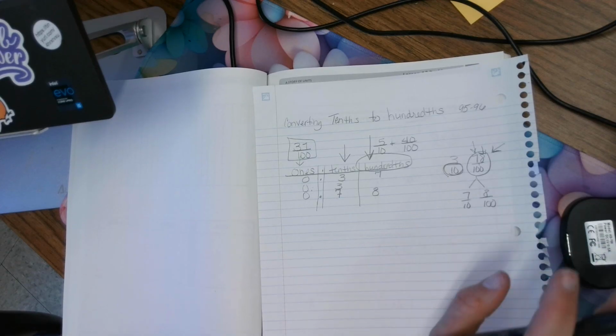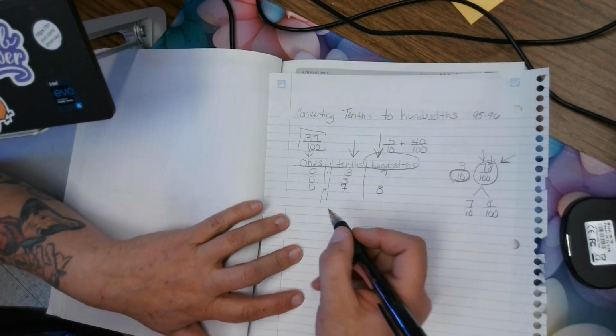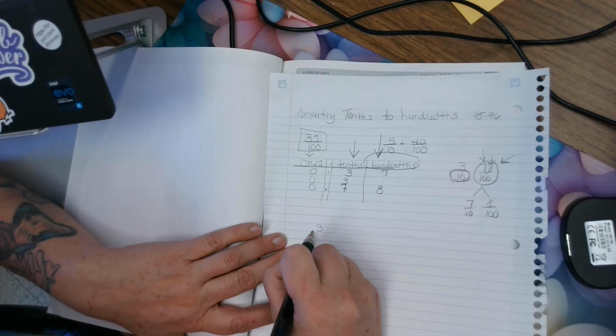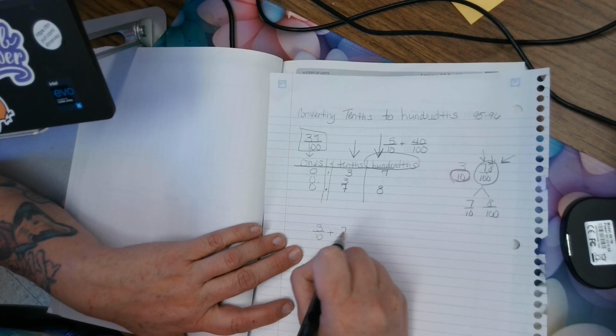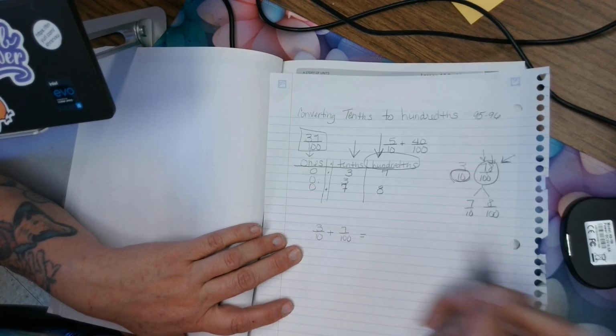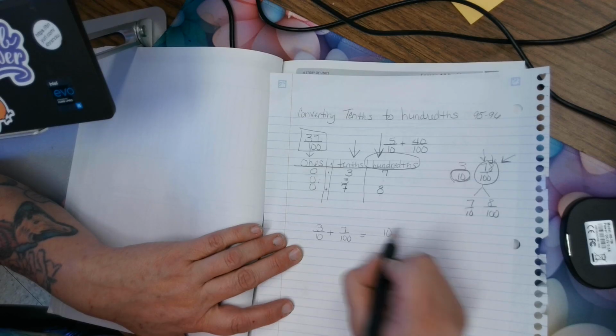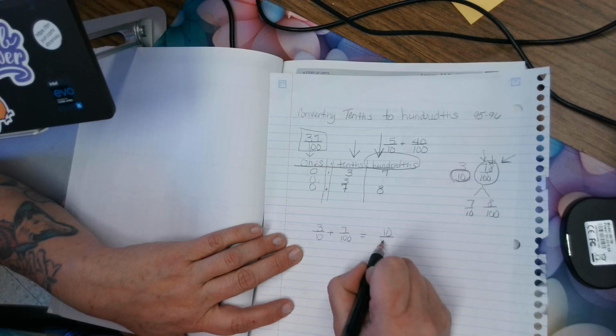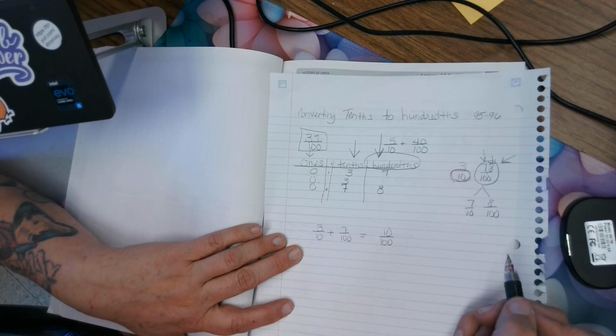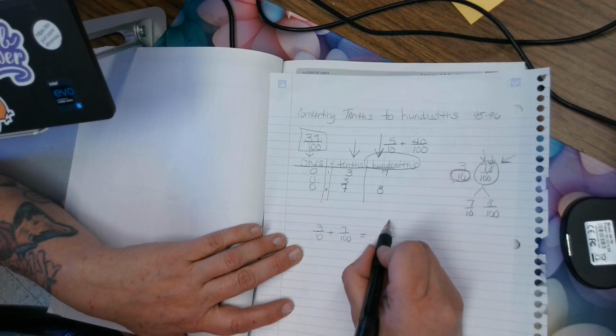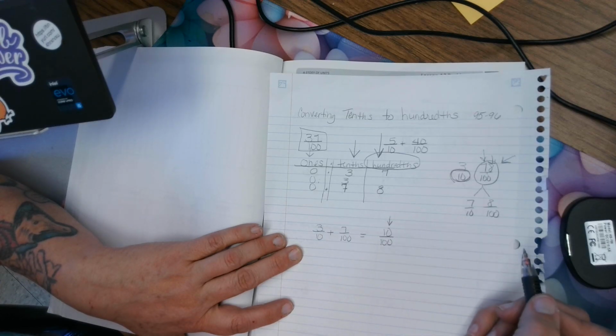So, having said that, if I were to add something together, let's say I have 3 tenths plus 7 hundredths, and I add that together, I'm going to have 10 hundredths, okay? Because I have something in this place value.